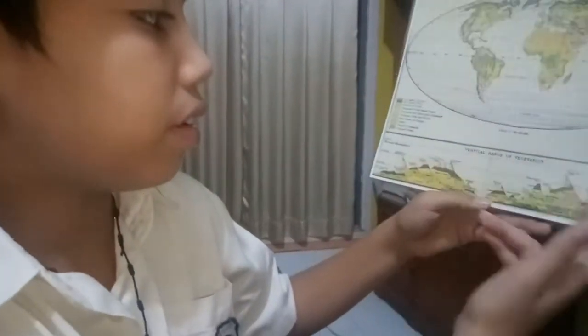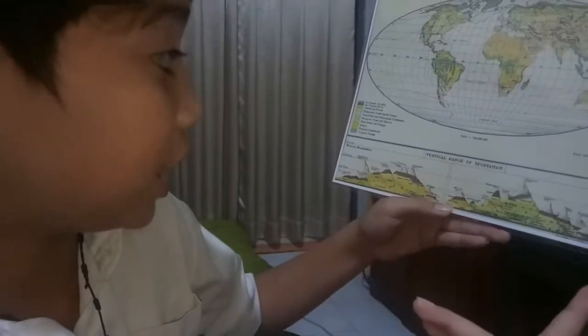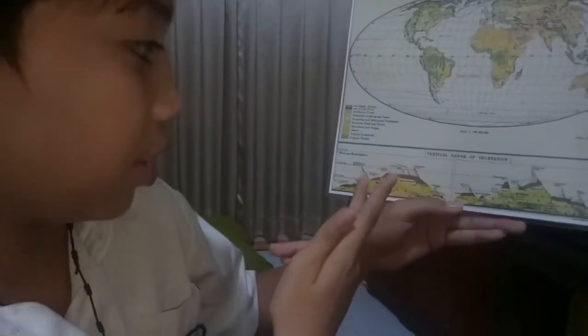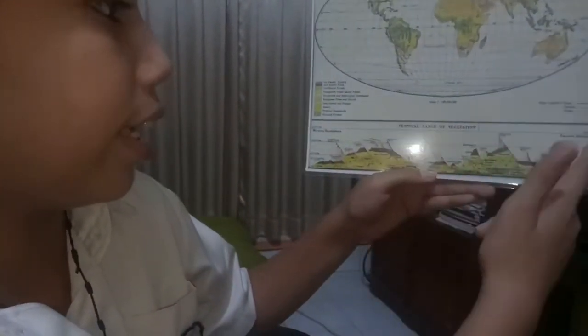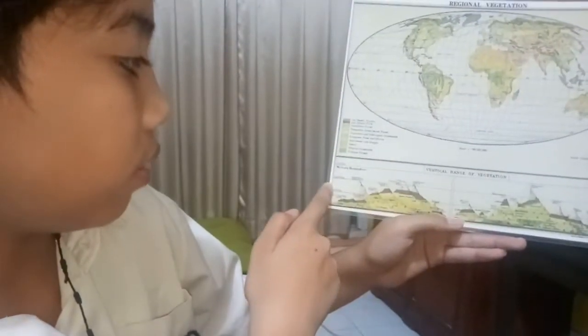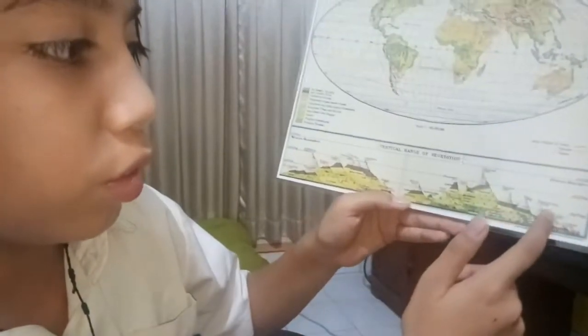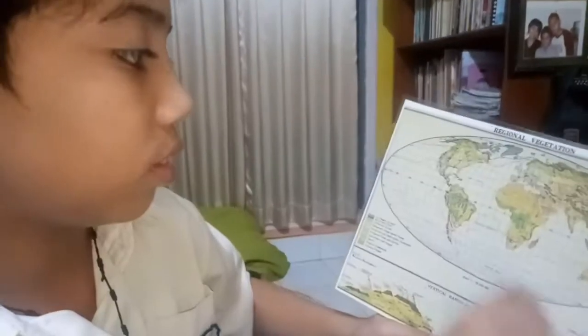Down over here is the vertical range of vegetation, Western Hemisphere and Eastern Hemisphere. There's the line over here, 2000 and 1000, 2000 and 1000 again. Next one.